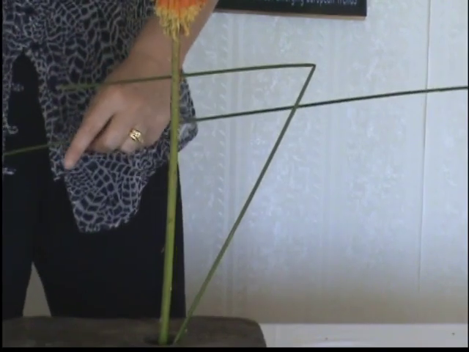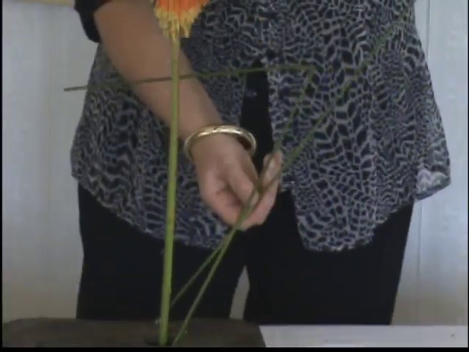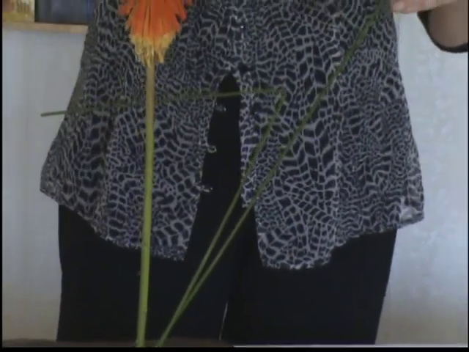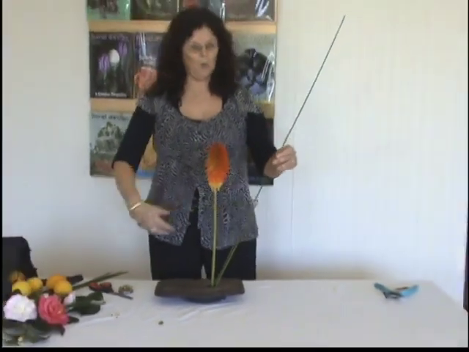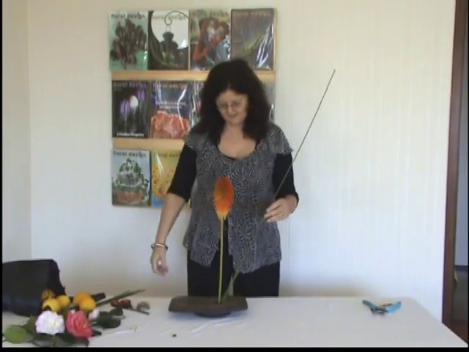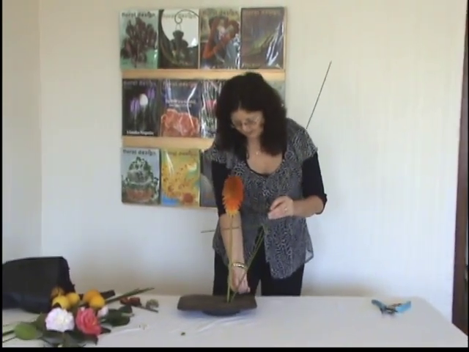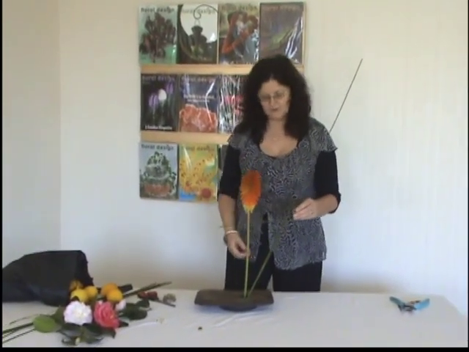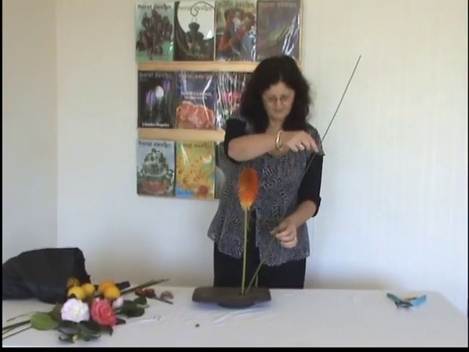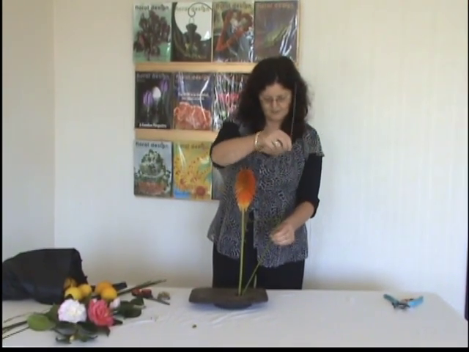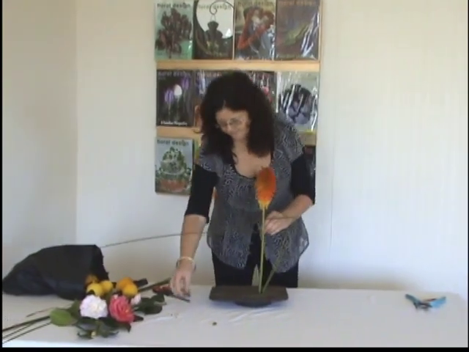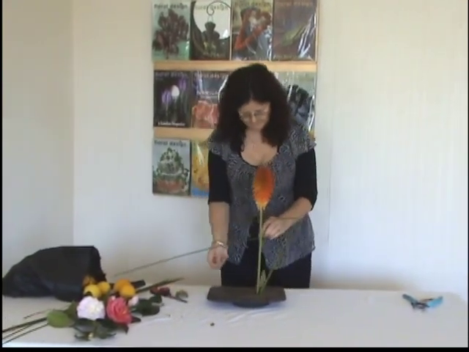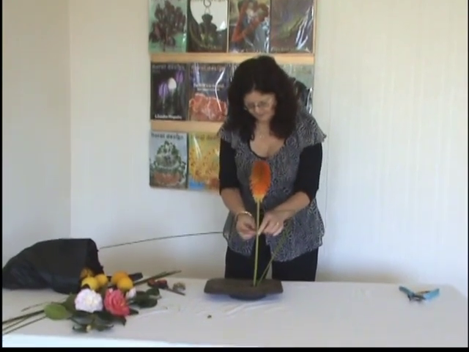Compare that with this one. If I shot that right out that way, suddenly the arrangement is now this big. It's taking up all this space. I don't want it to take up a lot of space. I want it to be a small arrangement for a small area of my home. So I'm going to enclose the space again and pin that one down to there.